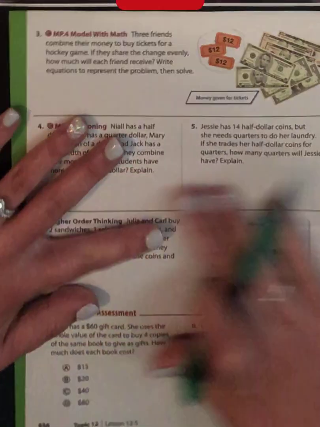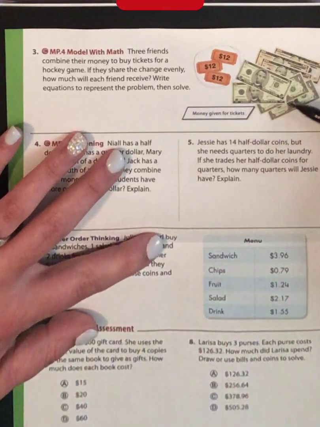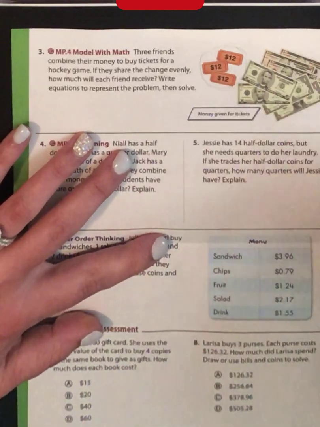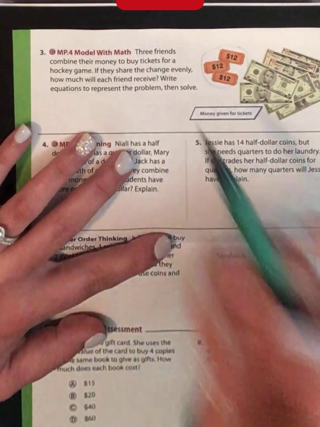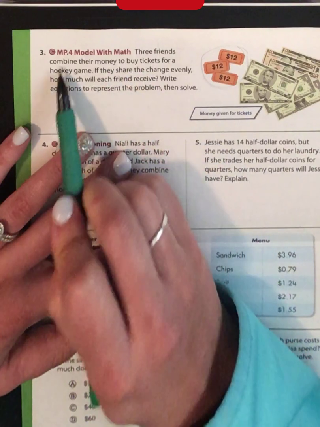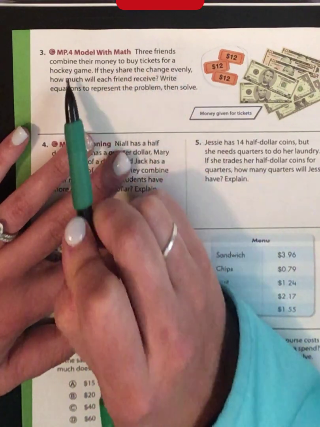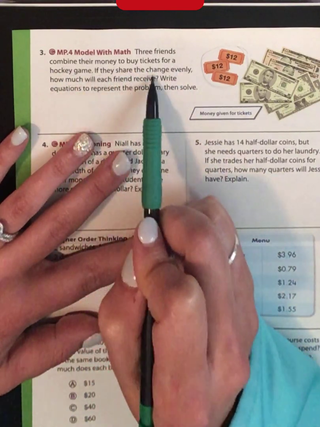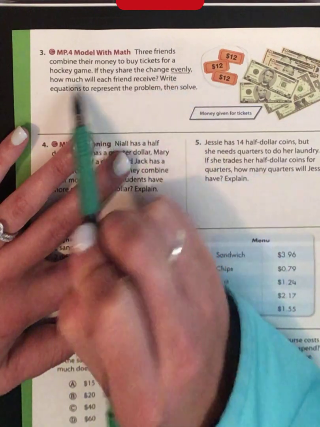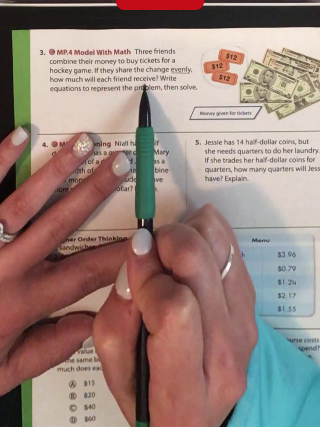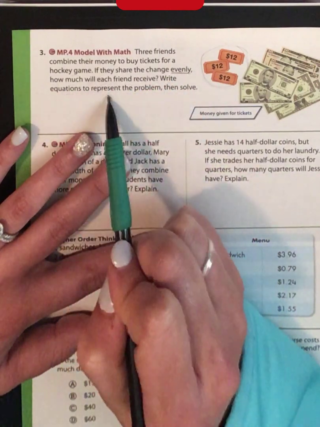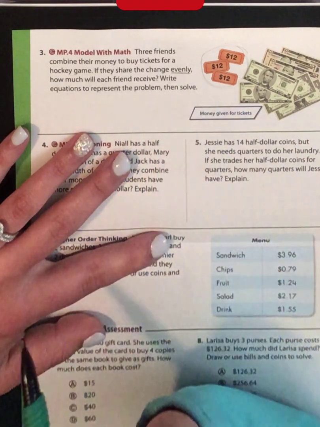Look at the back. Number 3 is probably going to be one of the most difficult problems. Okay, so let's read carefully. We can use our cubes. We've got 3 friends combine their money to buy tickets for a hockey game. If they share the change evenly, that's important, how much will each friend receive? Write equations to represent the problem, then solve.